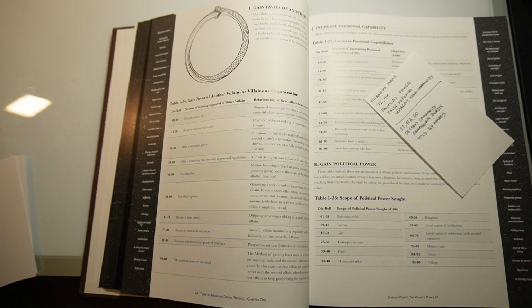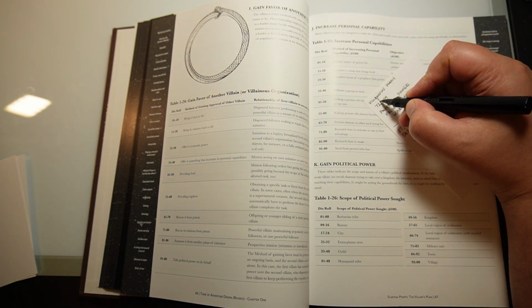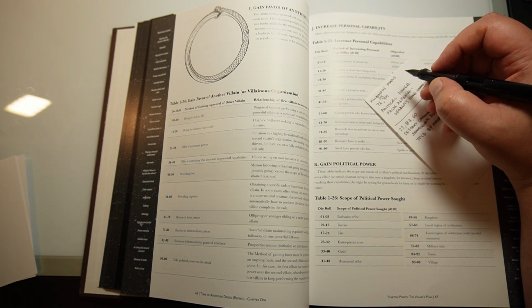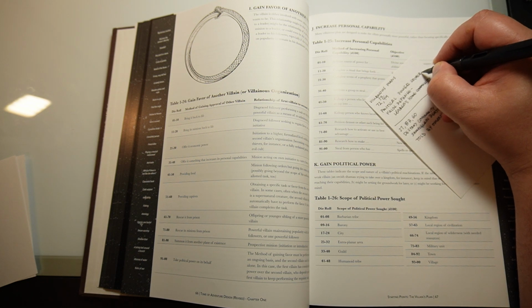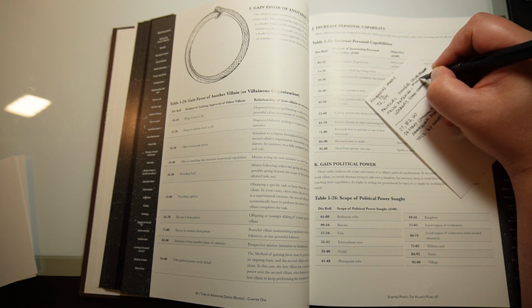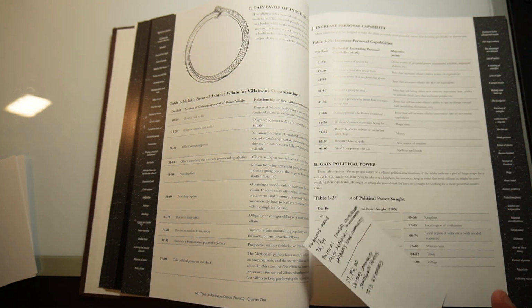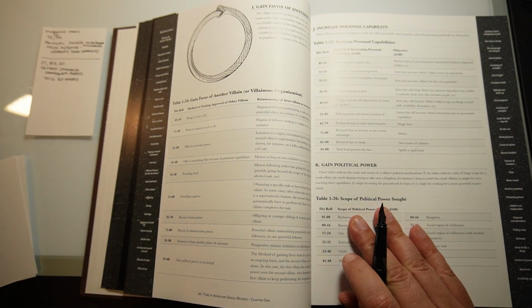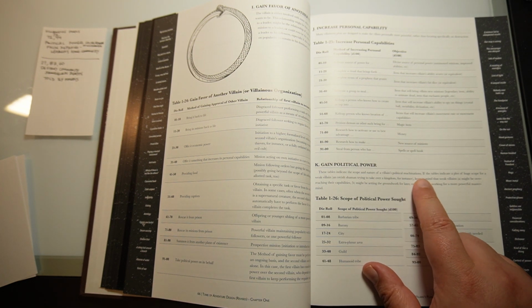Local region of wilderness with needed resources. So 73. Local region of wilderness. Interesting. Okay. These tables indicate the scope and nature of a villain's political machinations.